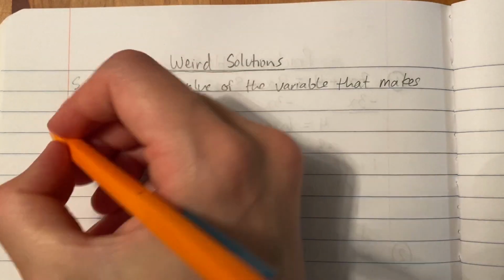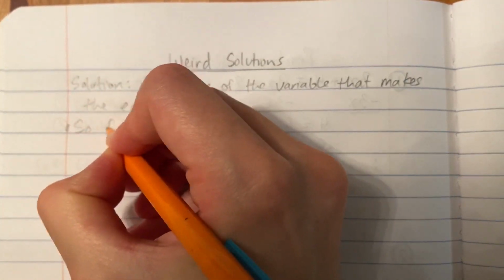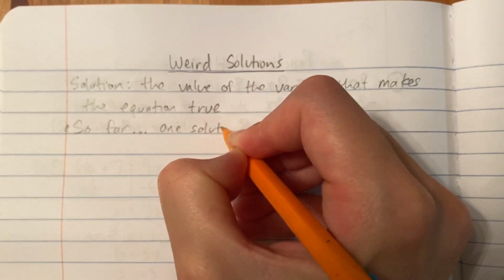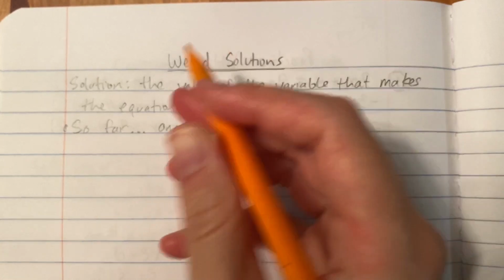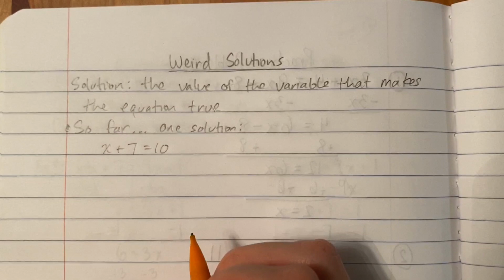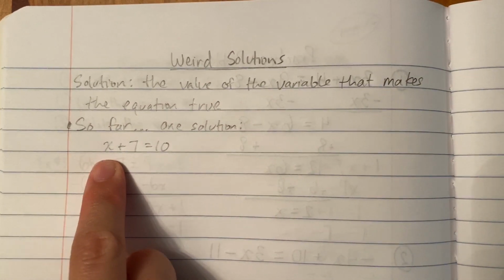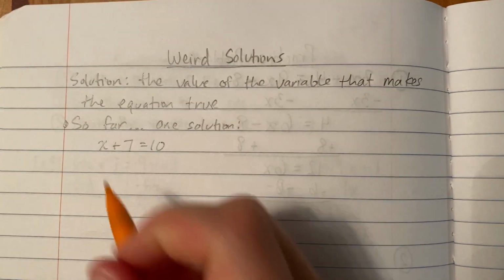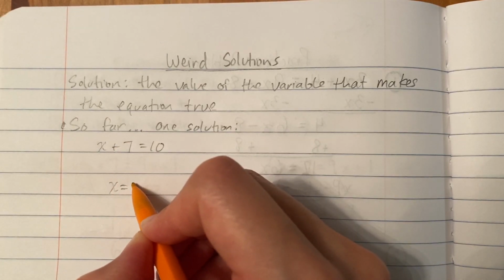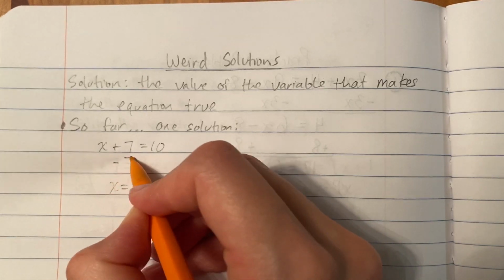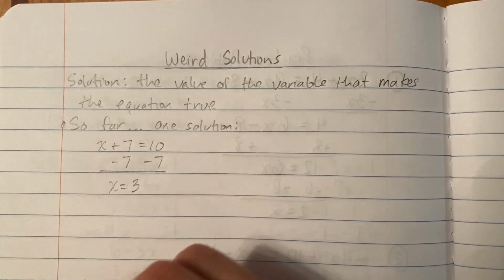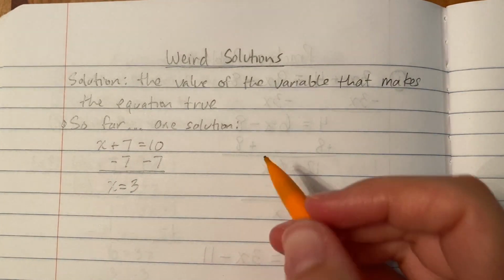Okay, so far, what we've seen is one solution. Like this, I have x plus 7 equals 10. And you think, what value of x makes that true? What number plus 7 equals 10? And maybe you're just looking at that and thinking to yourself, oh, well, 3 plus 7 equals 10. Or maybe you're more comfortable using inverse operations. Either way, the solution is x equals 3. And there's just that one answer, that one solution.